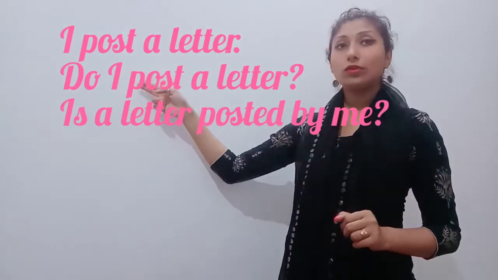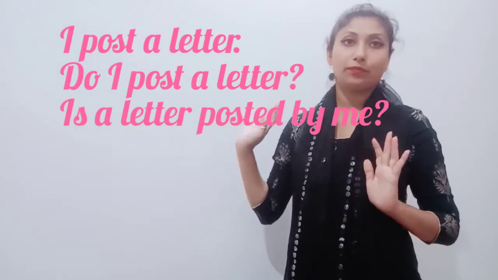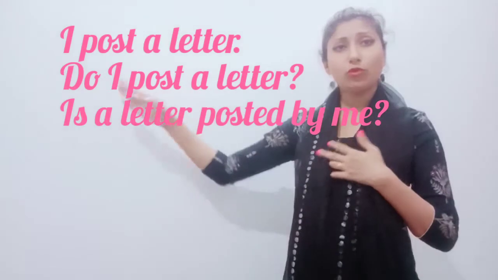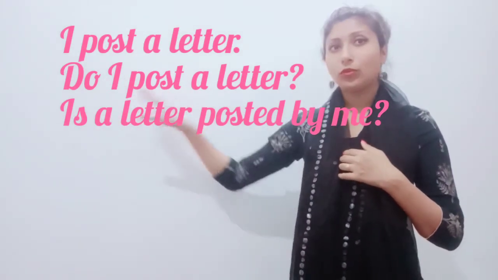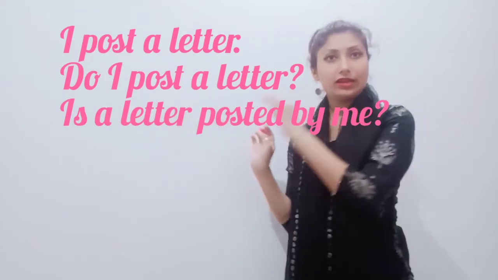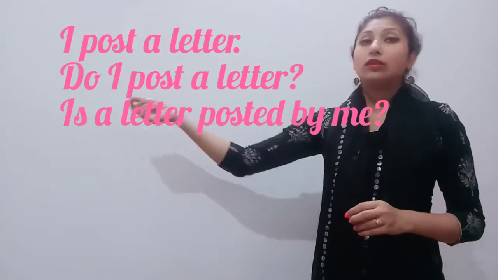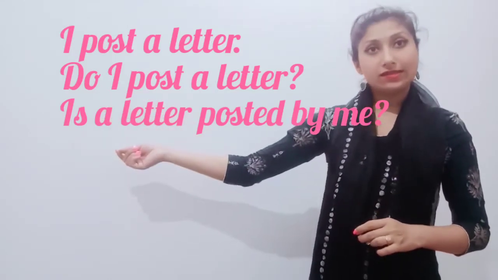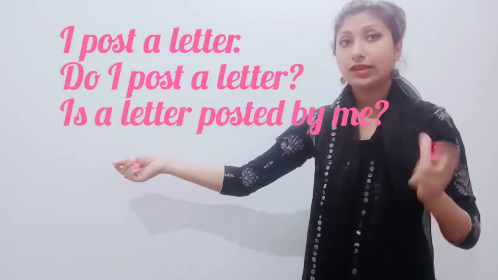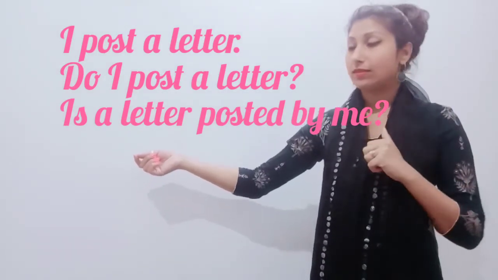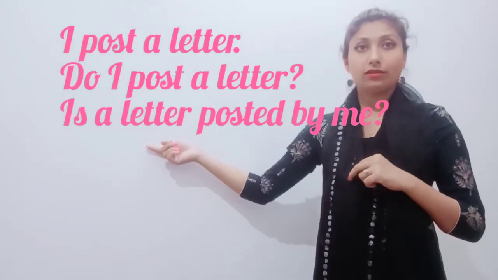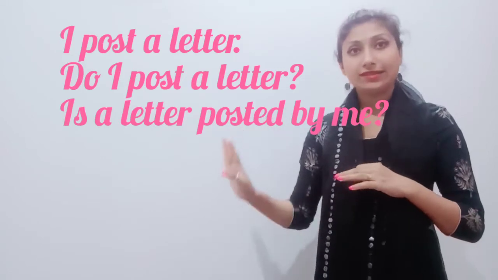Now I would like to introduce the interrogative part. Okay, so let's start with the simple sentences now. I post the letter. Do I post a letter? This sentence we have is in active, so we have to change it into passive. Here do is written, so I'll take is as our helping verb to frame the passive interrogative sentence. Is a letter posted by me?